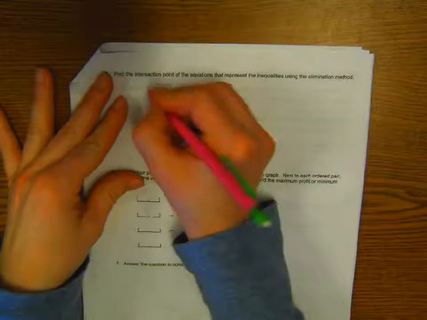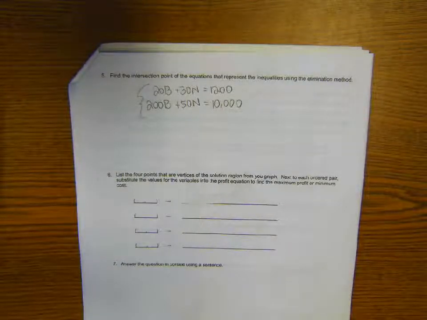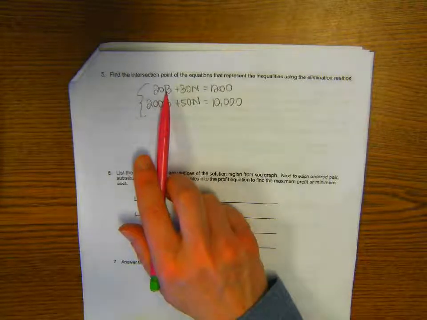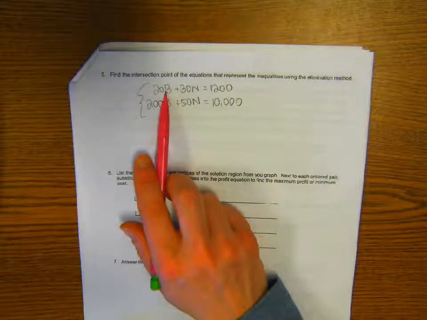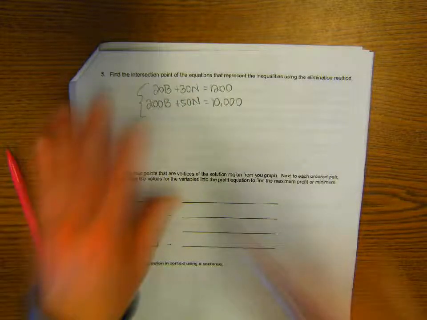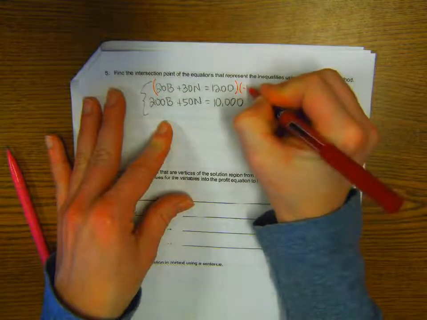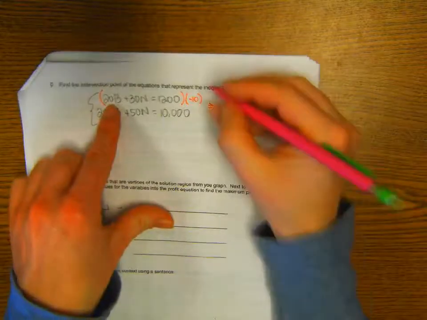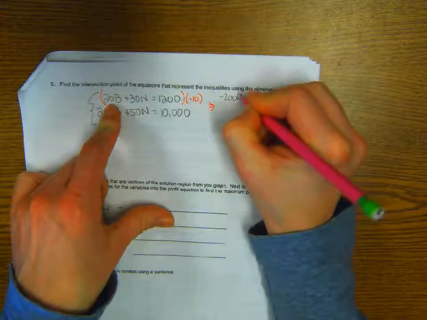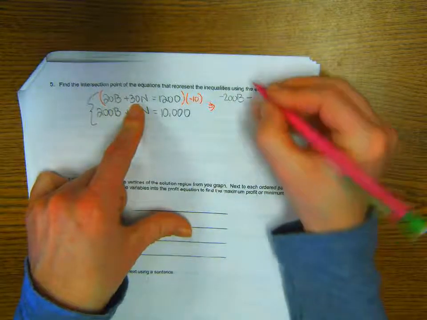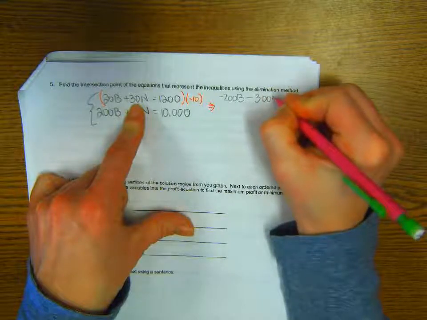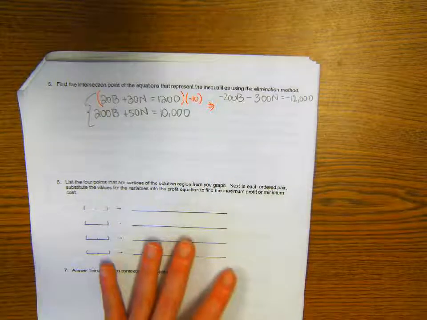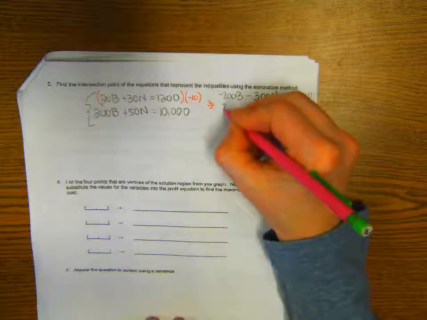Okay, what are your thoughts? How about the top by negative 10? Isn't then if I did 20 times negative 10, wouldn't it be negative 200? Yep. So we're going to do the top by negative 10. I have negative 200b minus or plus a negative 300n equals negative 12,000. I did not change the bottom.